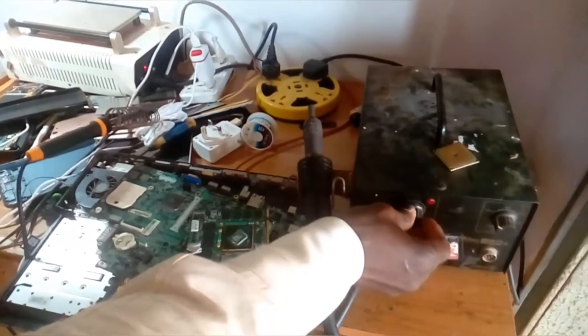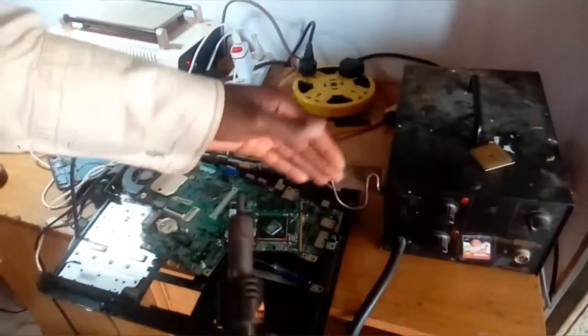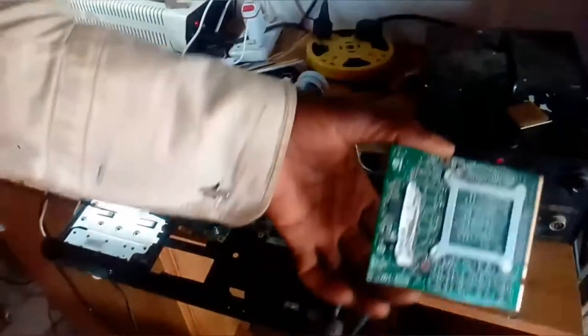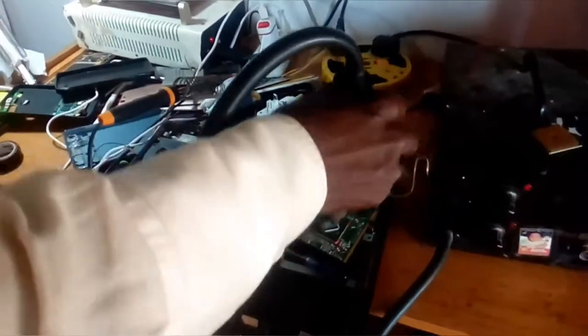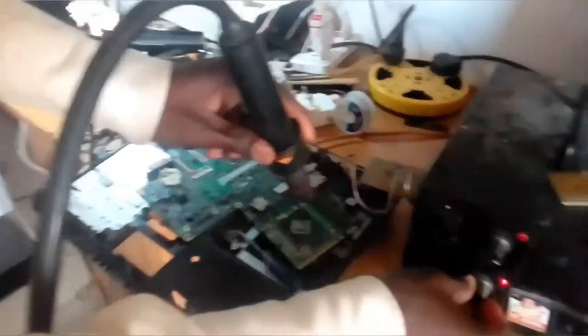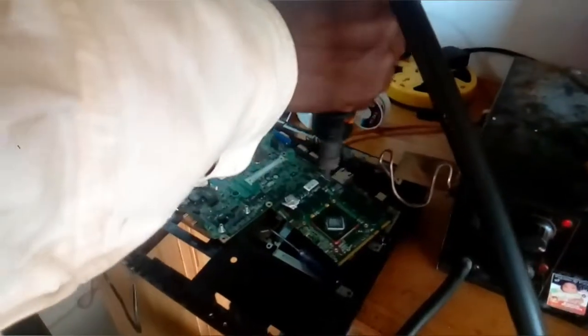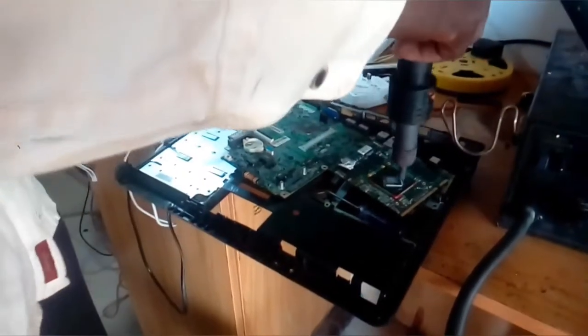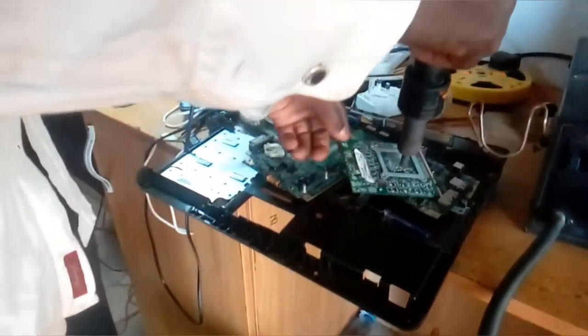Okay, when you leave your system a few minutes to dry, then use the workstation. This is a workstation machine, and then you come to sheeting the motherboard. This is a VGA graphics card. I want to sheet it. This is a workstation. I want to sheet the motherboard before you complete it very well.